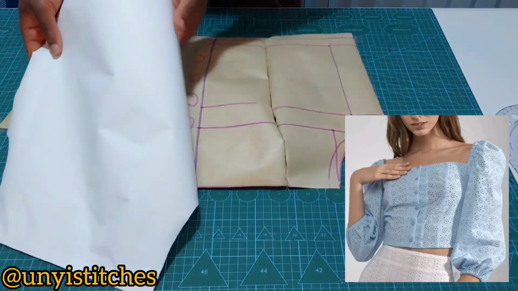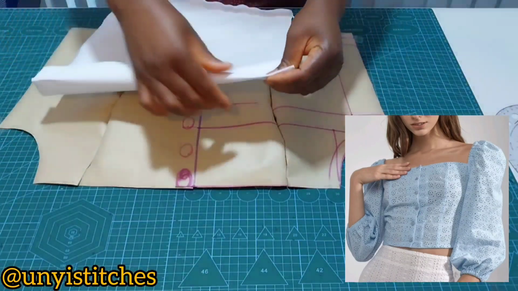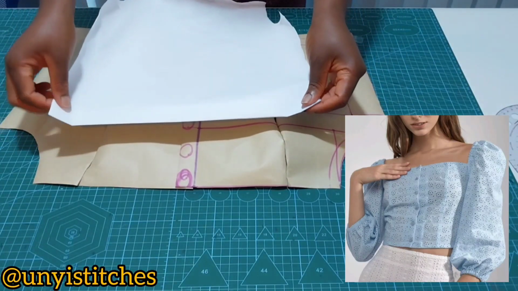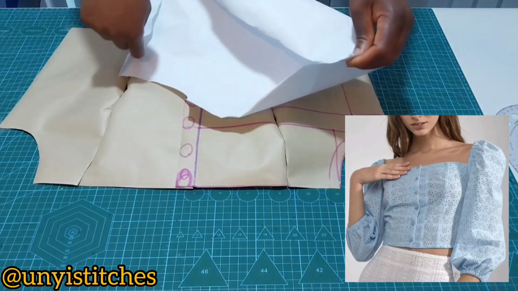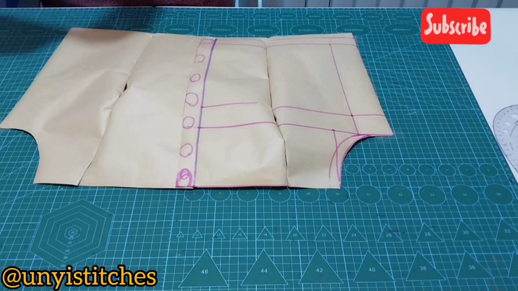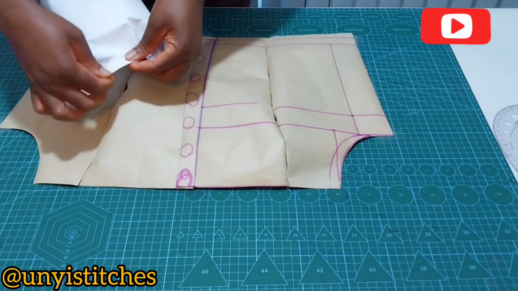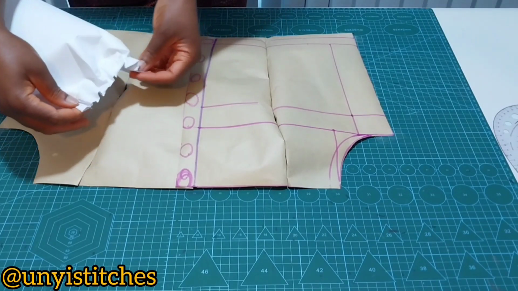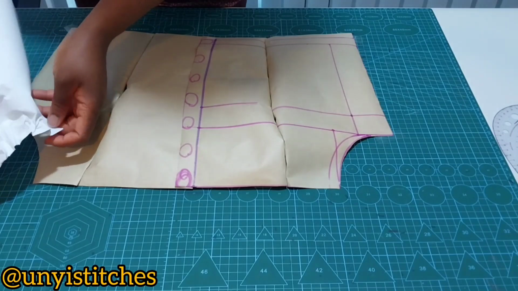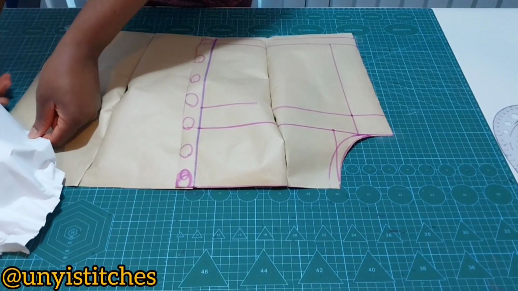And once you pass your elastic there, you sew the down part. You fold the down part as well. Then pass your elastic as well. Then you sew your inner seam for the sleeve. When you pass your elastic, this is how it will look. It will gather this way. Then you attach it on your main fabric.